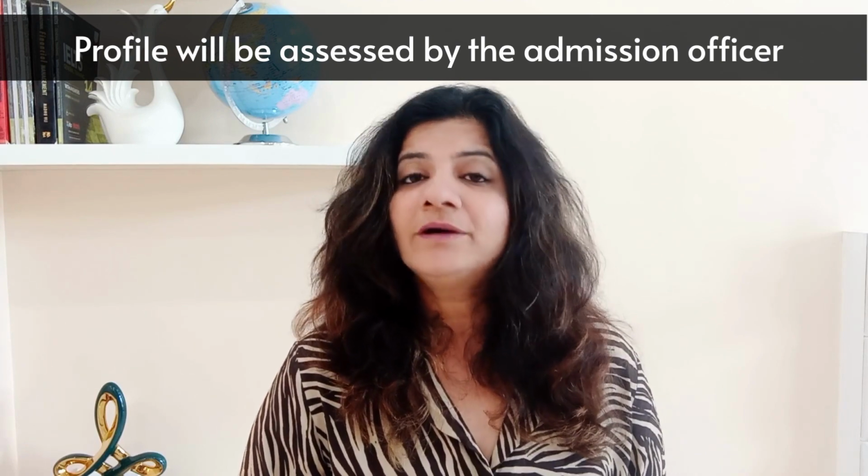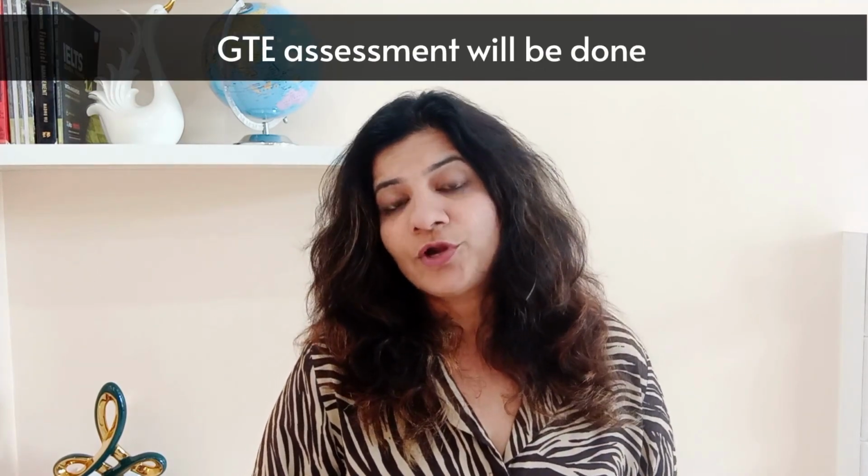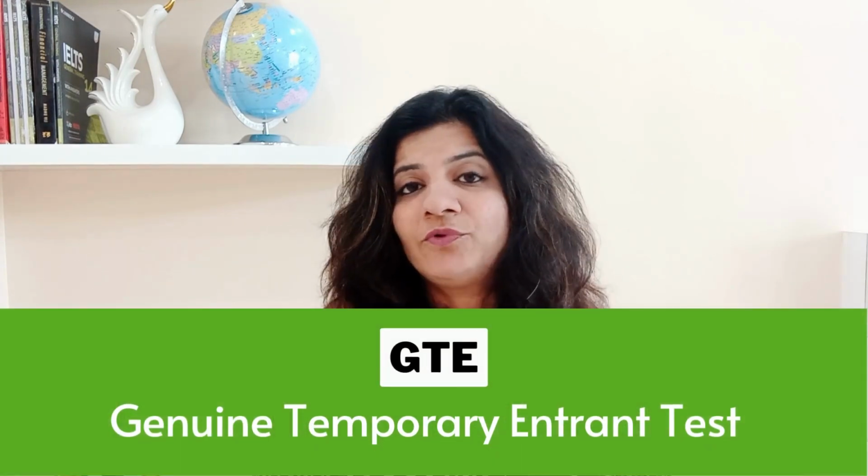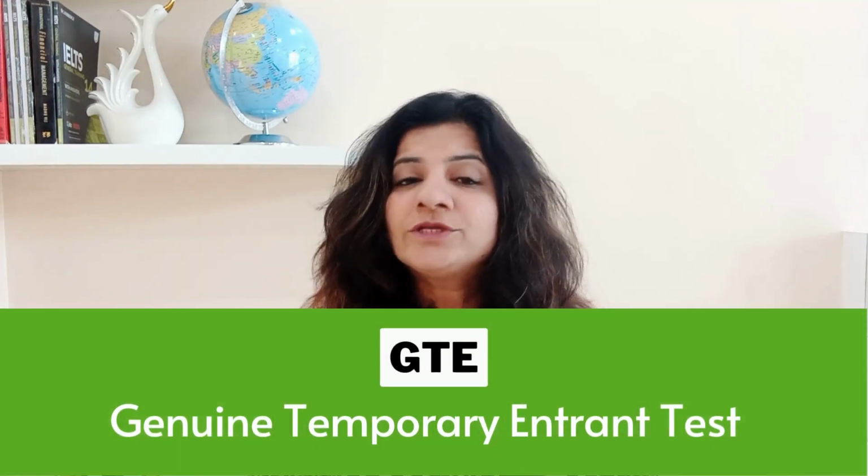Now, once you get an offer letter, your GTE assessment is going to be done. So what is GTE? It's the Genuine Temporary Entrant Assessment, which also includes the financials. The universities want to make sure that you are a genuine student and you really are keen to study the course in their university. Then you want to stay in Australia temporarily. Definitely that's one of the concerns, that they do not want people to get settled in their country, and your entire statement of purpose and whatever you write should depict that this is going to be a temporary stay and you would definitely come back after you finish your education.